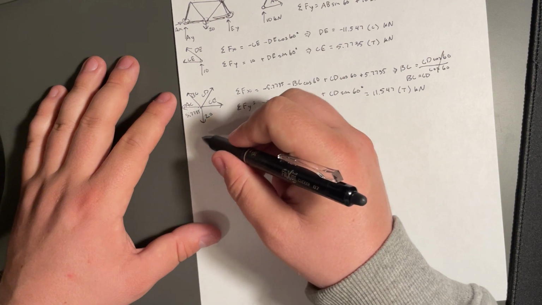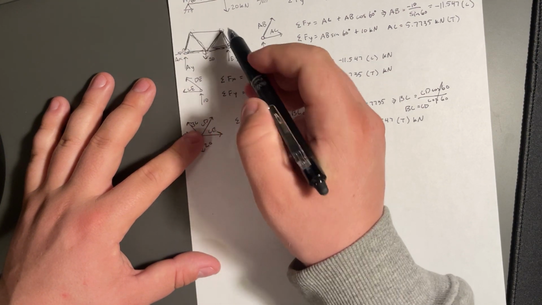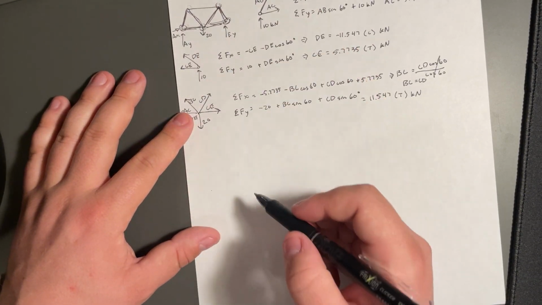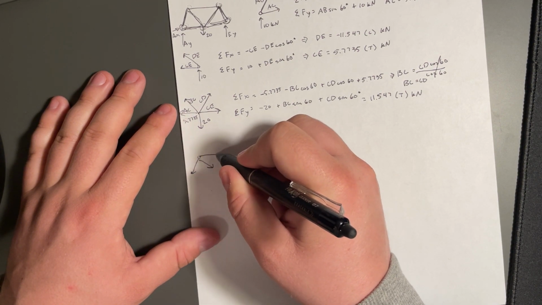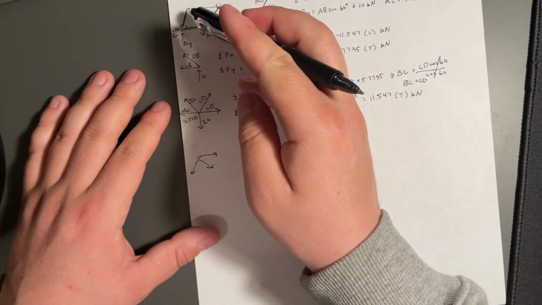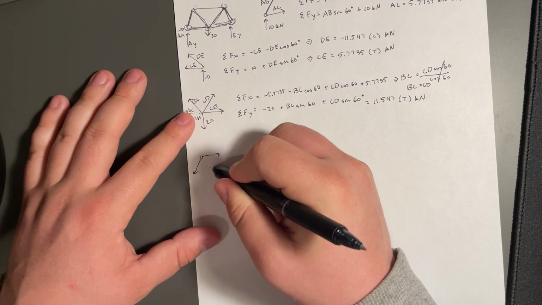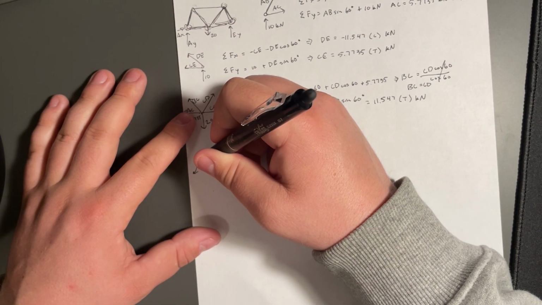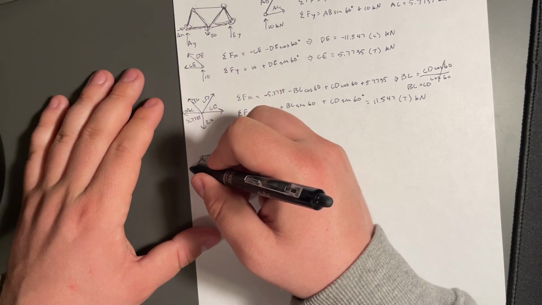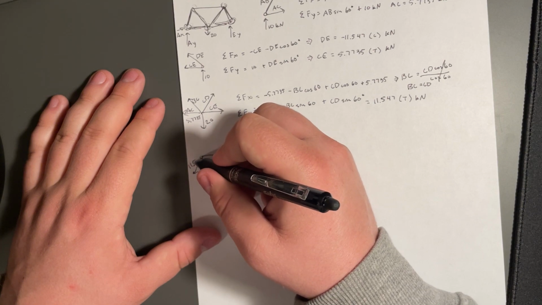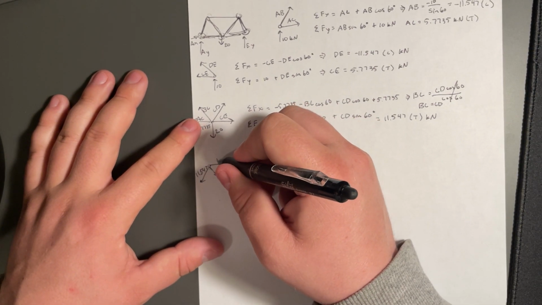So for our last step, we have this member now, and we want to solve for this member, so we can either jump here or here. I am going to jump to this side, so here, and then we have this, this, and this. The only problem is this was in tension. So we have 11.547, 11.547, and this is BD.